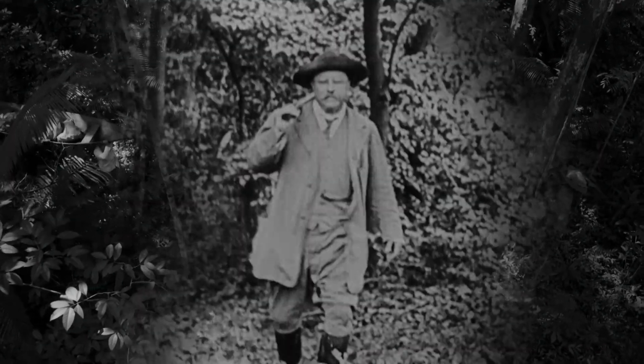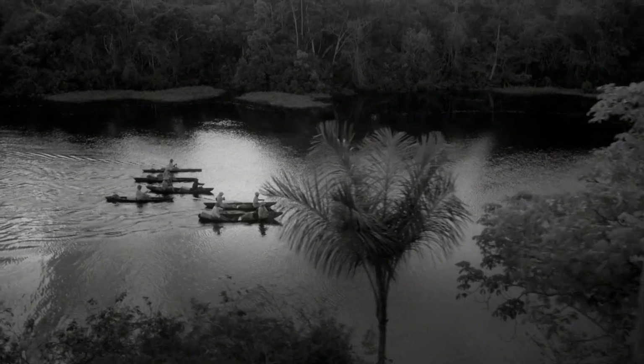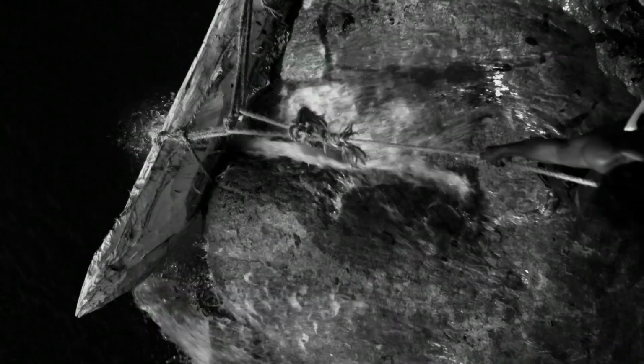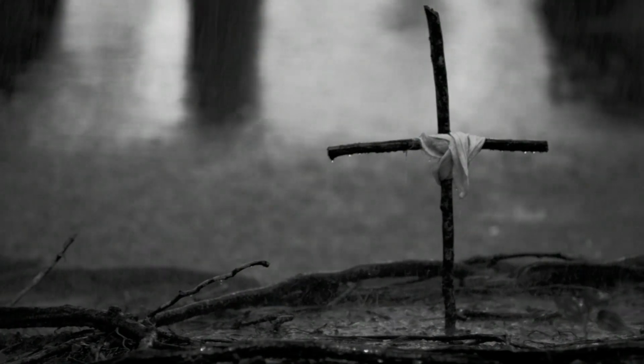What Roosevelt wanted was to test himself against nature. This is a guy who likes physical danger. They are running out of food. They're running out of time. Roosevelt says, this is it. You have to leave me here. Into the Amazon on American Experience.